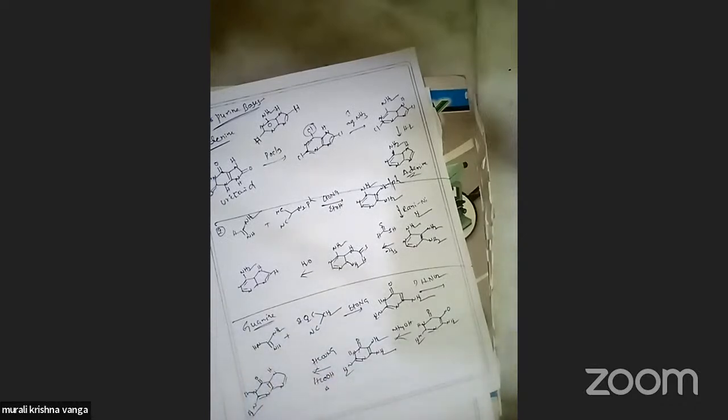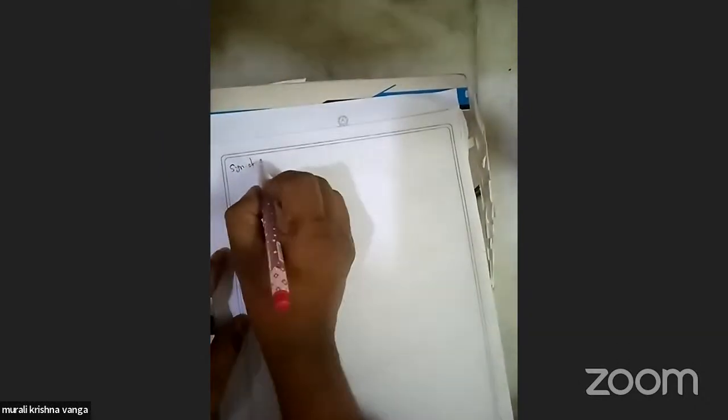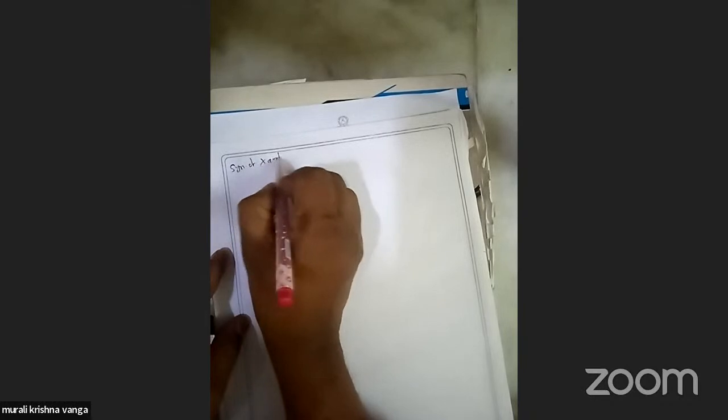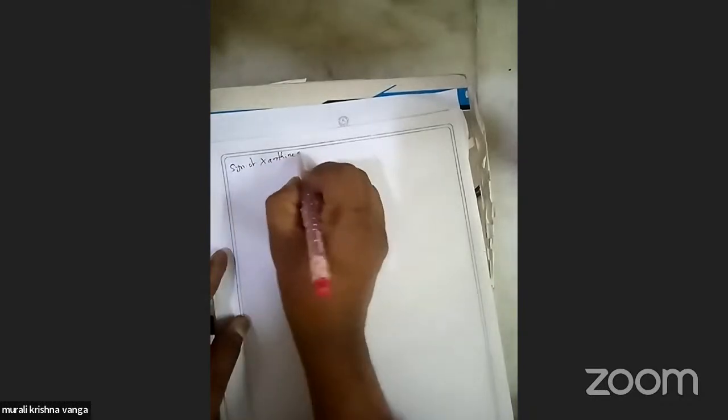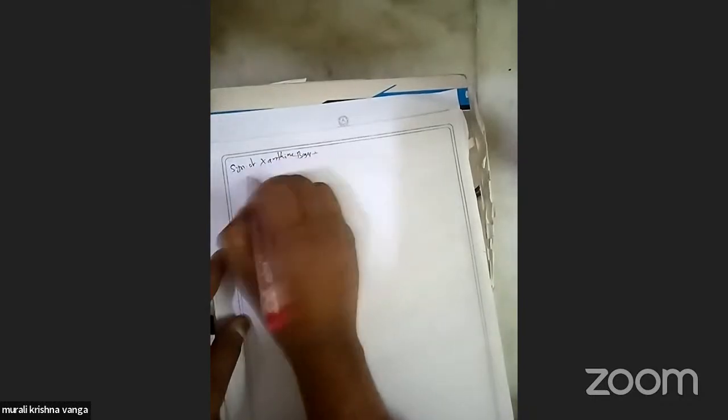Then guanine is the product. Okay, this is the synthesis of purine bases. Next one is the synthesis of xanthine bases.